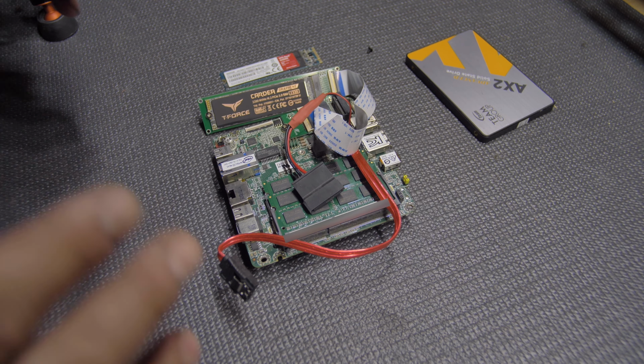Okay, so first thing is first, we are going to install Proxmox server. I already downloaded this the other day, but I don't know what I did with the flash drive, so I'm going to download the ISO, and that's going to take a while.